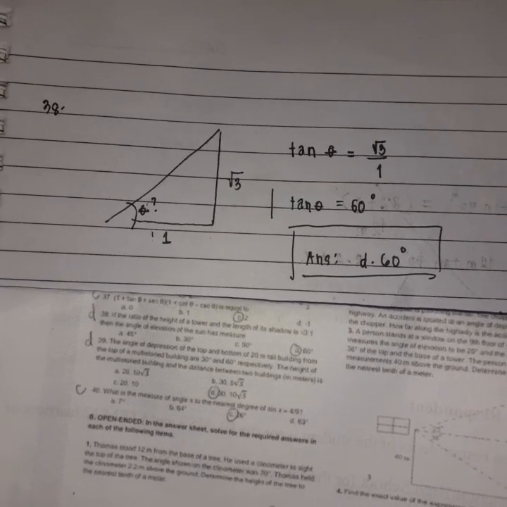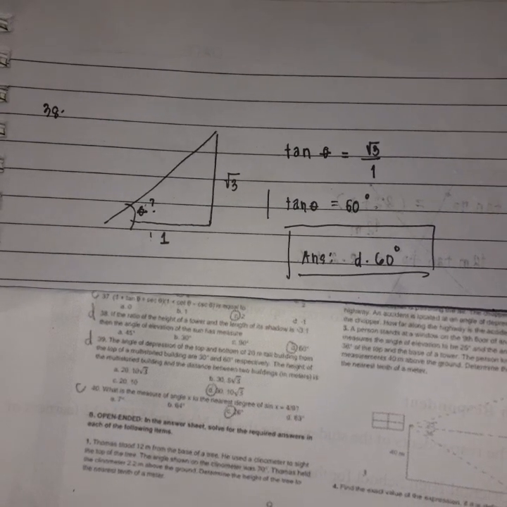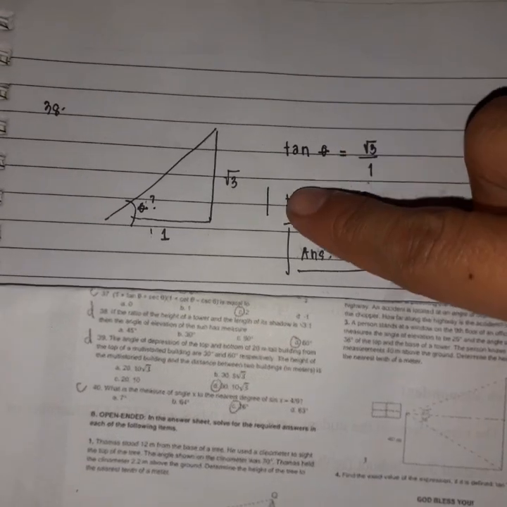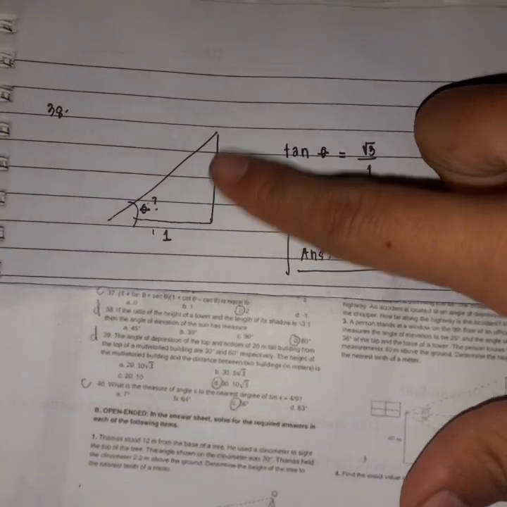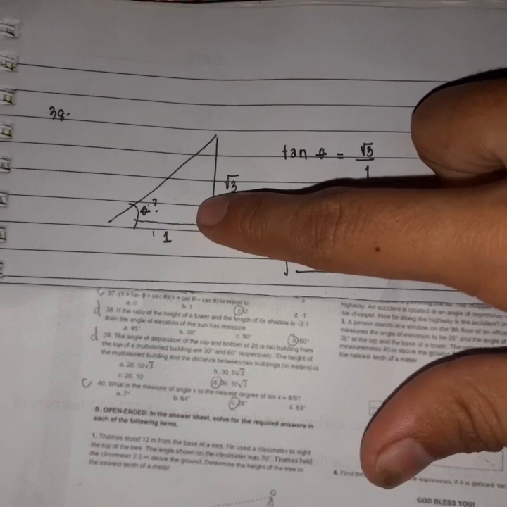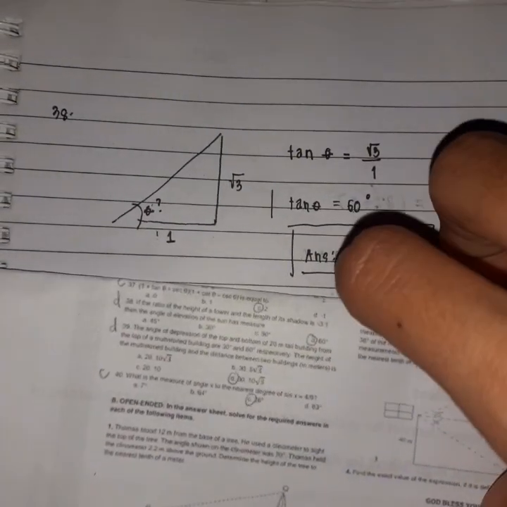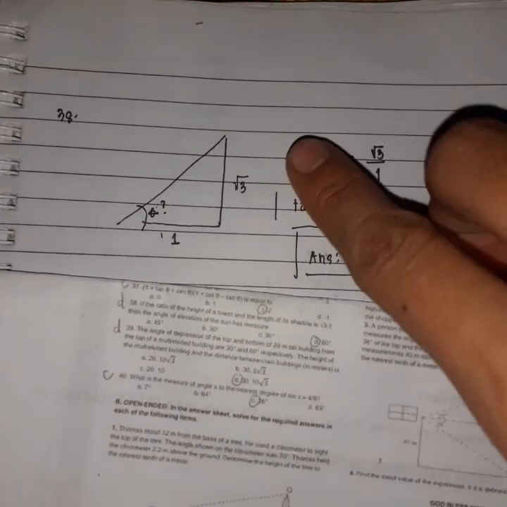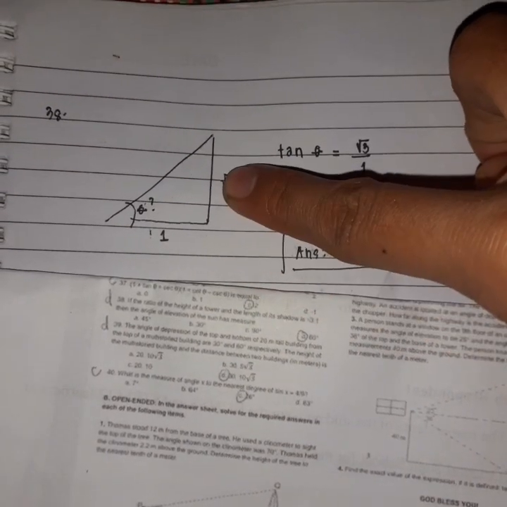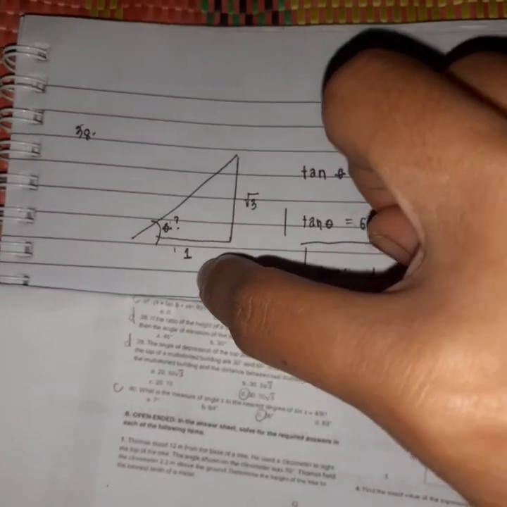Number 38. If the ratio of the height of a tower and the length of the shadow is square root of 3:1, then the angle of elevation of the sun is measured what? So in this case, we are given that the height of a tower and the length of its shadow is in ratio of square root of 3:1. Therefore, the height of tower is square root of 3 and the length of the shadow is 1.